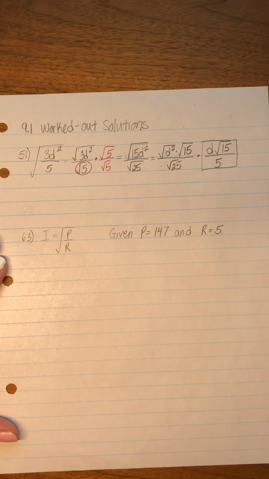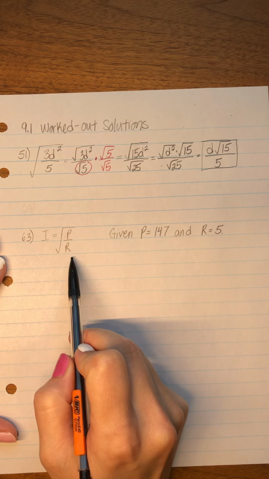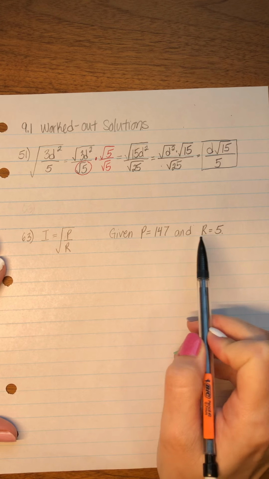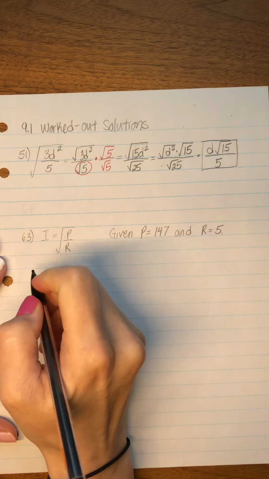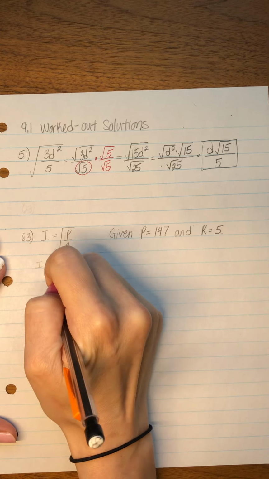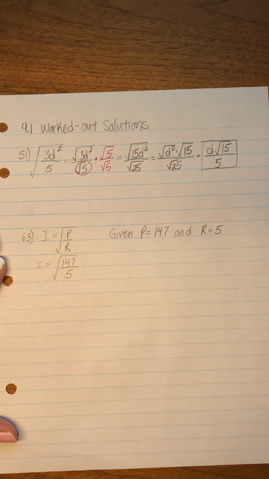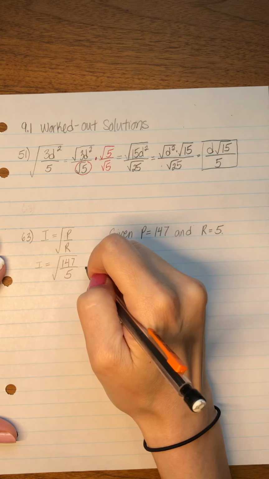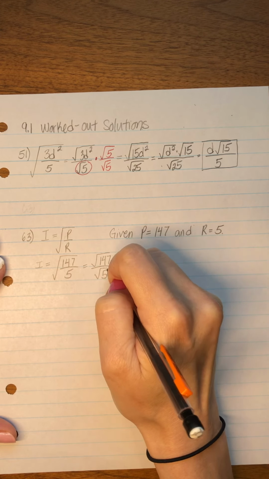This was a real world problem, and they were talking about the electrical current. The formula is I equals the square root of P divided by R. In the problem, they gave us that P equals 147 and R equals 5. Let's plug these two numbers into our formula. So we're going to have I equals the square root of 147 divided by 5. We're going to start off the same way and separate these numbers, putting them in their own square root symbols. So we'll have the square root of 147 divided by the square root of 5.